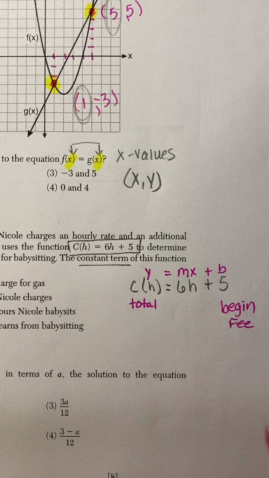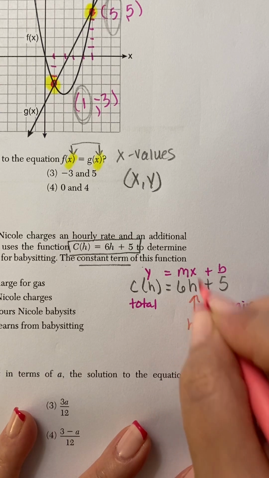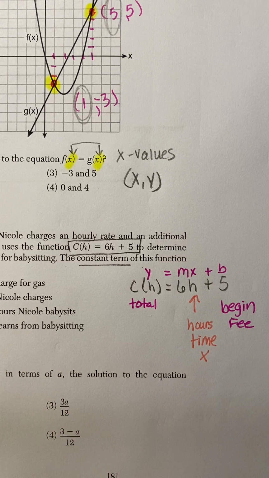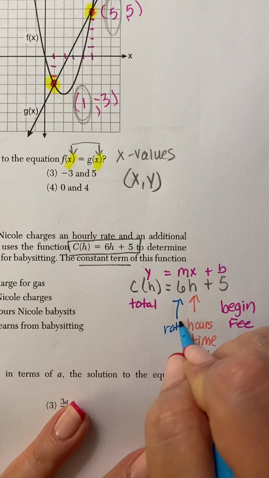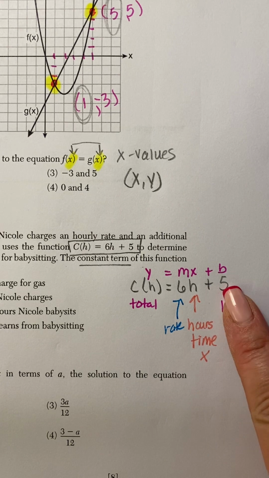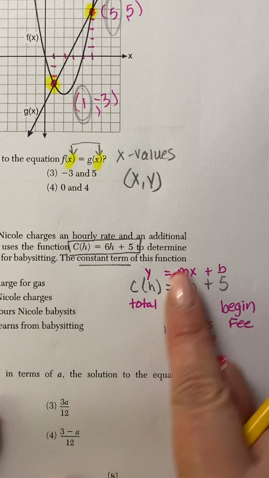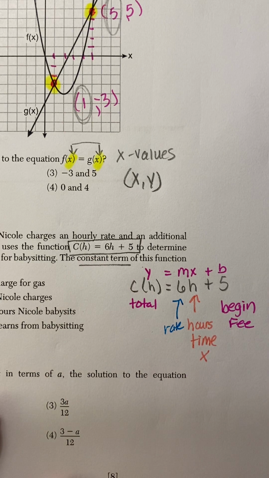Okay, the x is your h, and h stands for hours. But whatever it happens to be, this is always going to be your time. Time is x, x is time. And then the other one is going to be your m, and m is your rate, your average rate of change. We just did a question in the last video on average rate of change, right? Your slope, how much does it change? So we begin, we change over time, and we end with a total. This should be in your study guide, knowing these parts. This question shows up every single time.